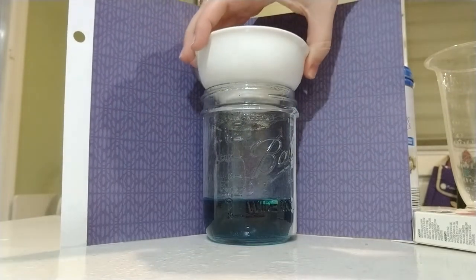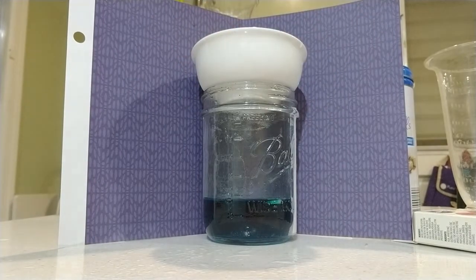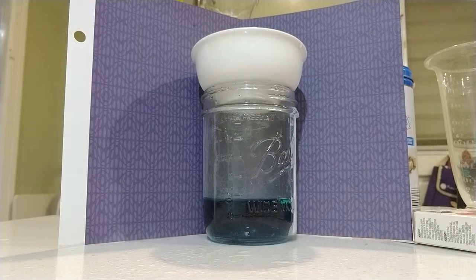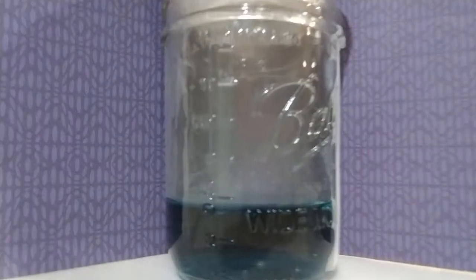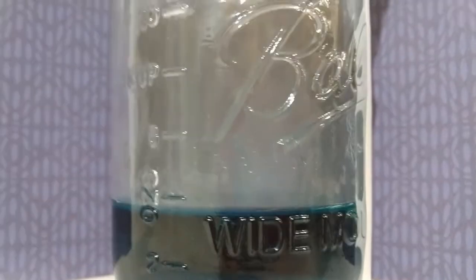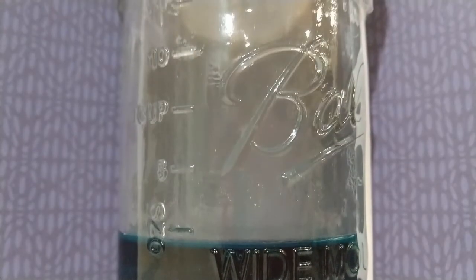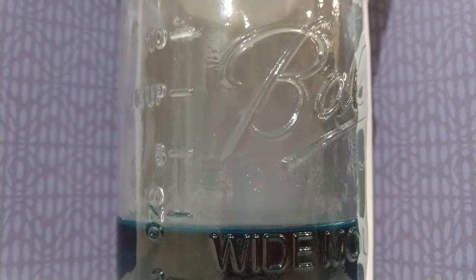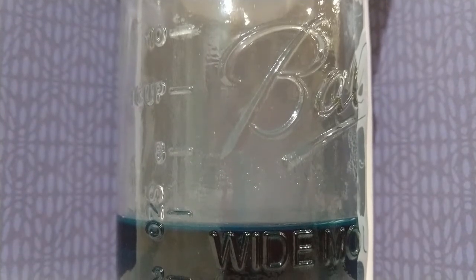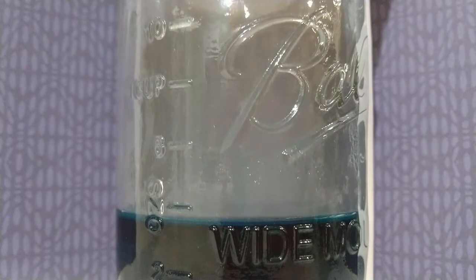Now we put our small bowl that has the ice on it, and you should be able to see the cloud forming in the jar. I'm going to move my camera a little bit, make sure that we can see that cloud. There we go. So there, you can see the cloud moving. You can see the water vapor moving. Remember, that's not smoke. That's water vapor.